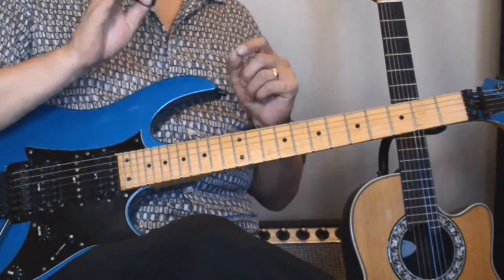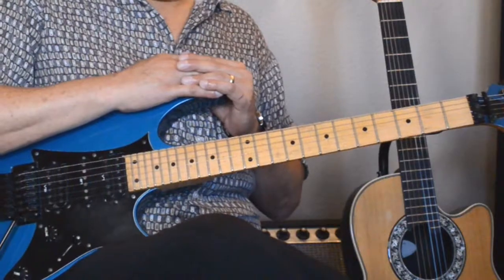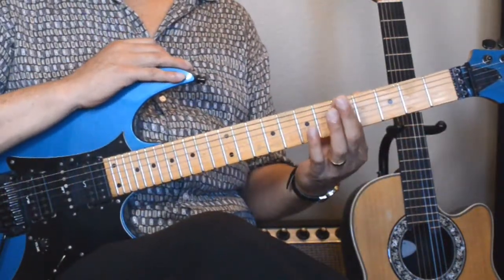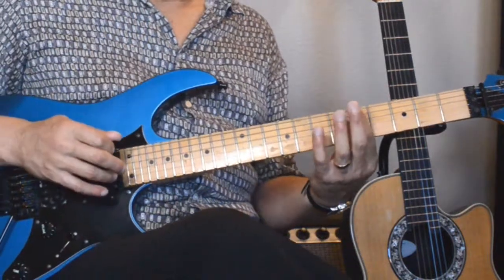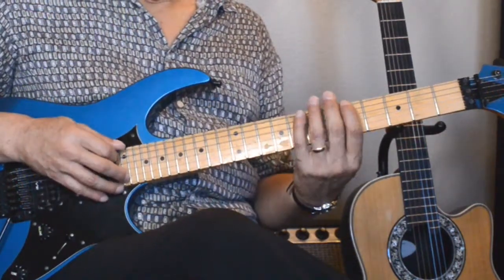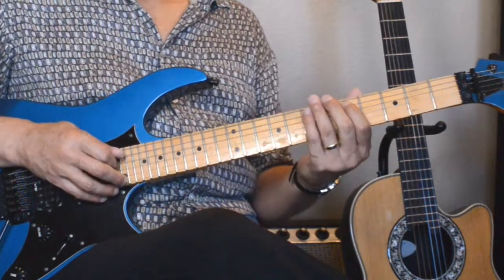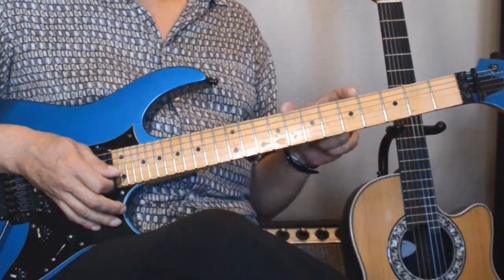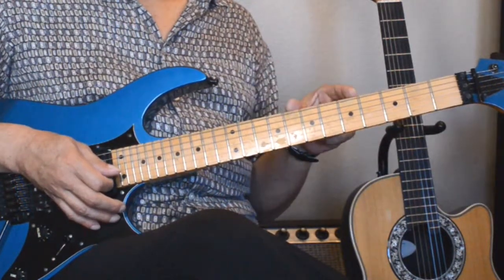Here's the key, and follow me. This is where everybody gets a little bit confused. We started in A last time, so that's our minor root. Not the major root, but the minor root. So we did this position 1, this one. That was 5-8, 5-7, 5-7, 5-7, 5-8, 5-8. That's your position 1 minor root.